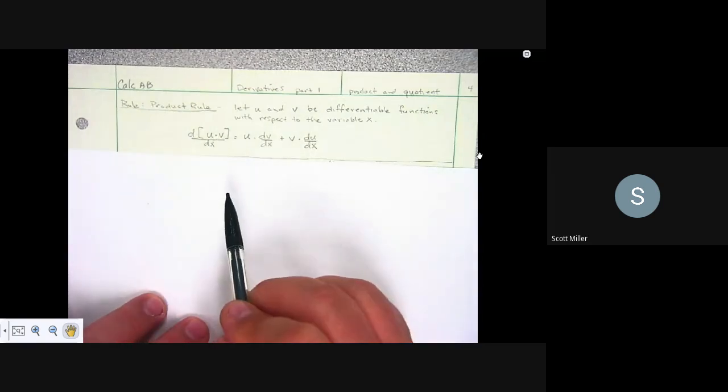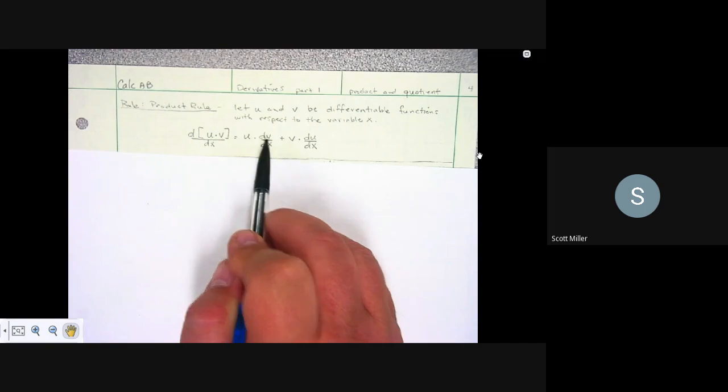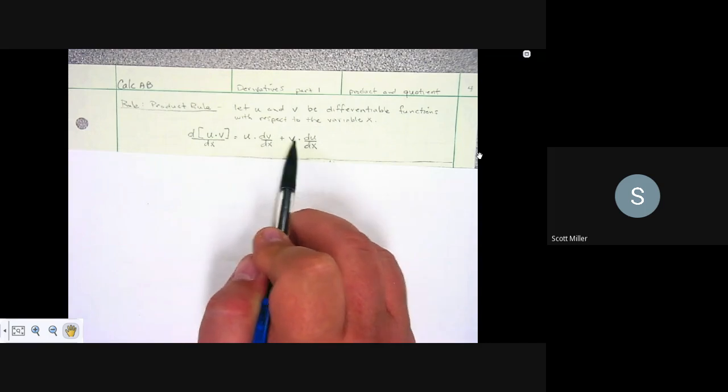I have two functions that are differentiable with respect to x, u, and v. What if they are multiplied together? Okay, so there's a little rule right here. Here's how I remember it. This is the first function. This is the second function. So it is the first function times the derivative of the second plus the second function times the derivative of the first.